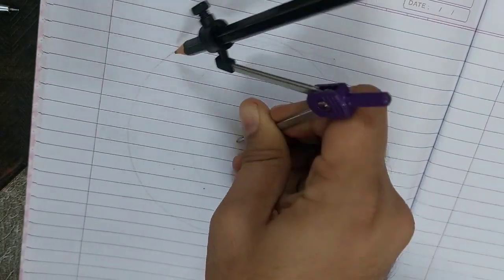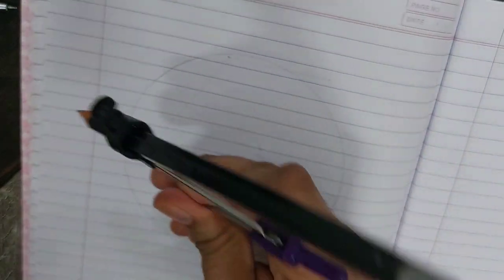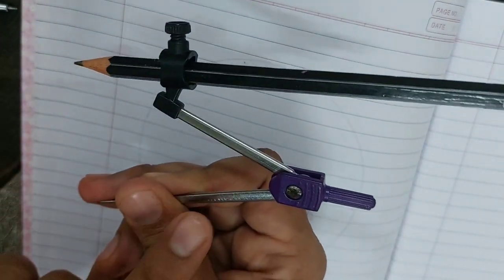I don't know why some students do it once, twice, thrice, 4 times. Don't do it like that. Just do it once smoothly. And never touch the pencil or this arm. Always touch this arm, that's it.